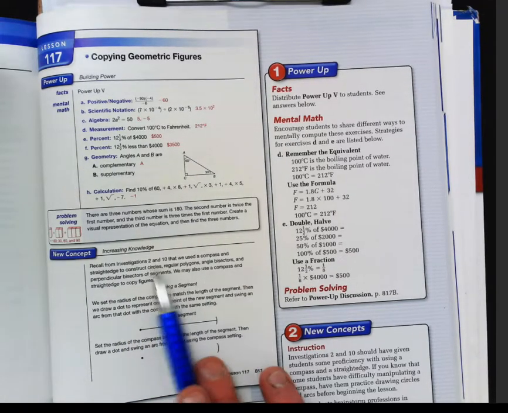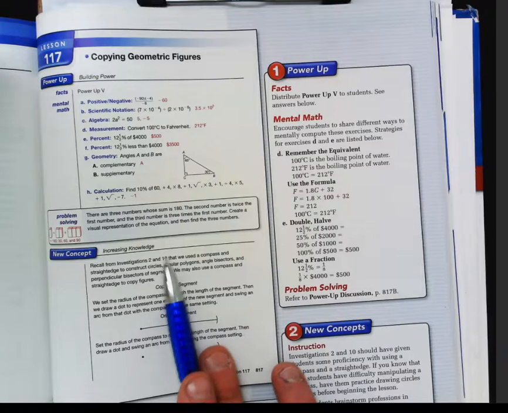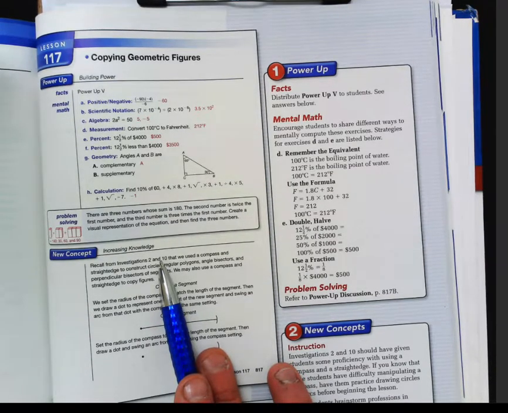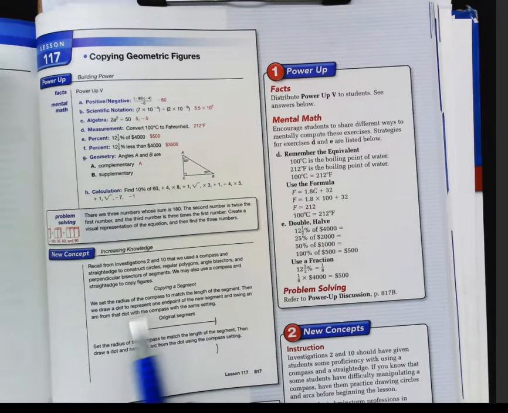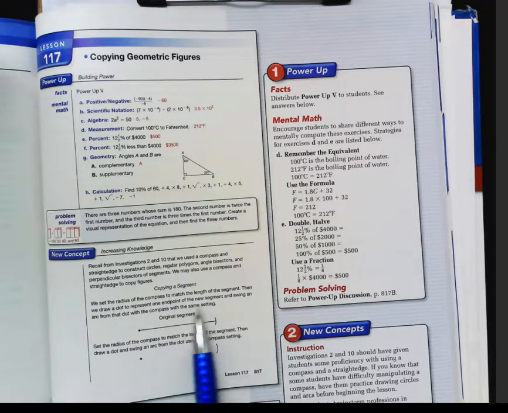So guys, when you think about that, Investigation 10, I can't even remember the last time we did an angle bisector. In other words, they're showing you this stuff so you've been exposed to it, but we don't really take problems and do it. We set the radius of the compass to match the length of the segment, then we draw a dot to represent one end point of the segment.